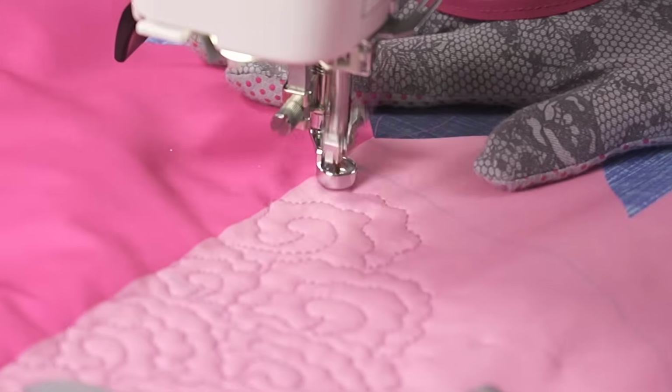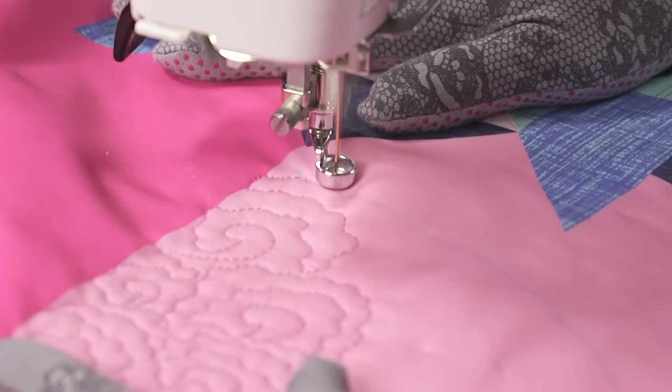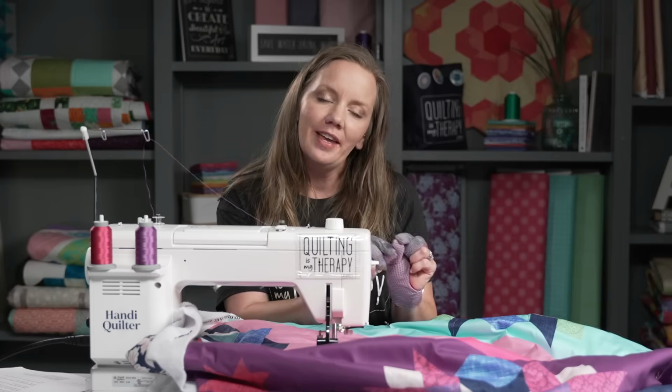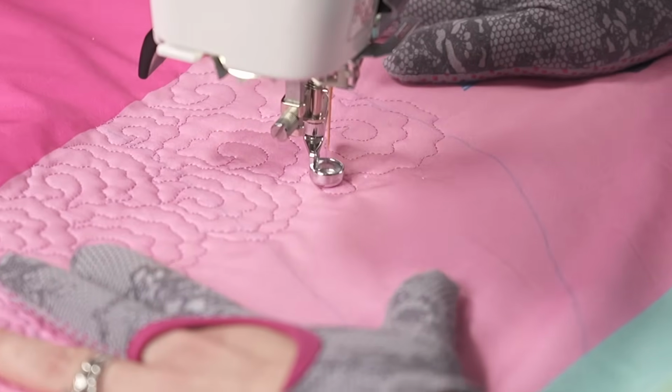Another thing you can do to help keep you right on track with the size of the designs is to make a little key to keep next to you. For instance, drawing out the different sizes of the design that you want to use on a piece of paper. Keep it close by so you can refer to it as you're quilting. Sometimes just having that visual will help keep you on the right track.